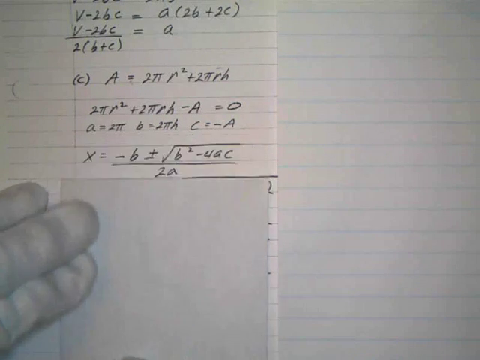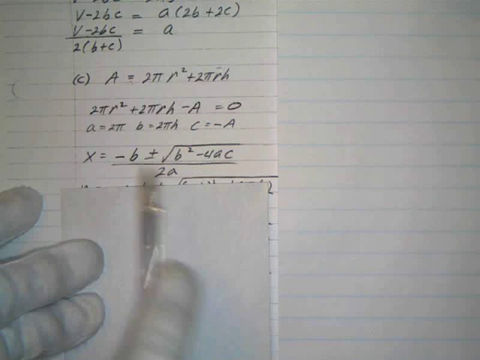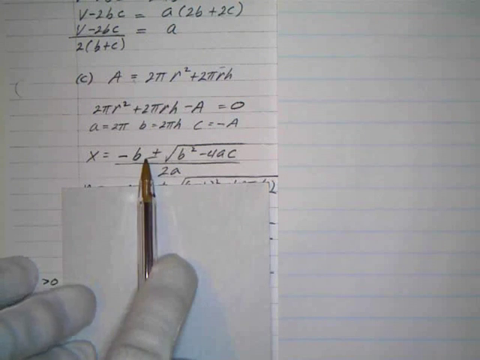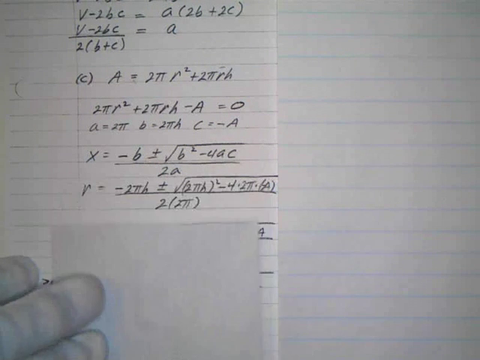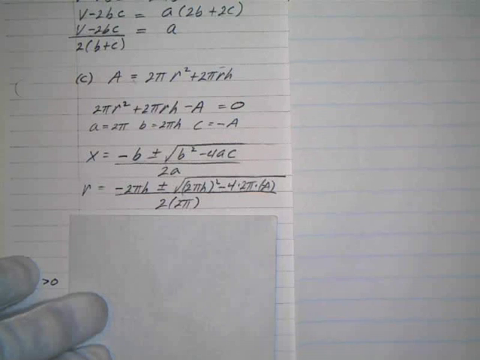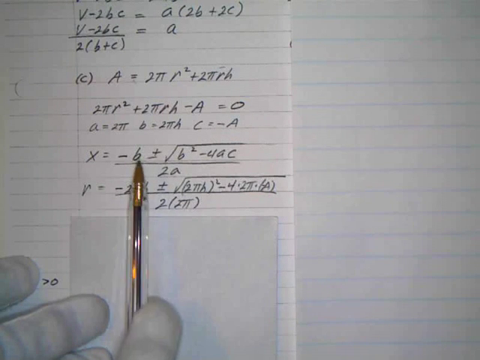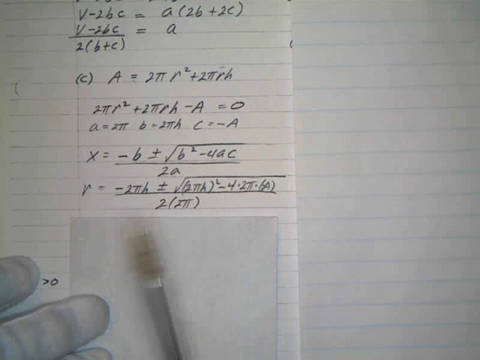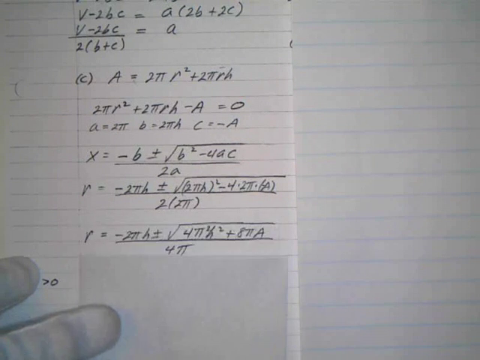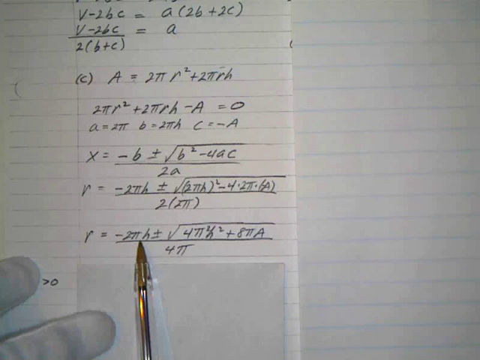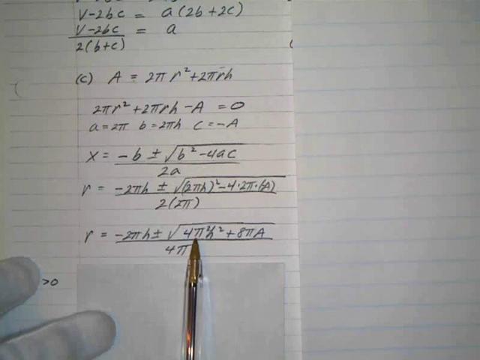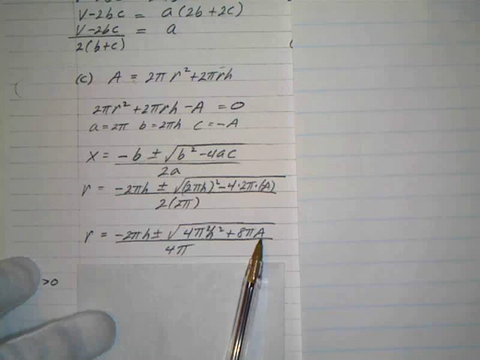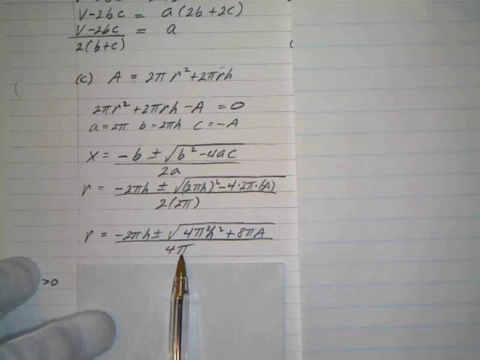And I can put these in the quadratic formula, and I'm going to be able to solve for X. In this case, X is going to be R. So I just substitute that in: minus B plus or minus the square root of B squared minus 4AC, over 2A. I multiply this out: negative 2 pi H plus or minus the square root of 4 pi squared H squared plus 8 pi A, all over 4 pi.